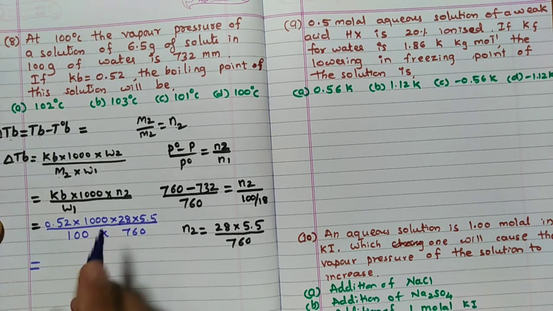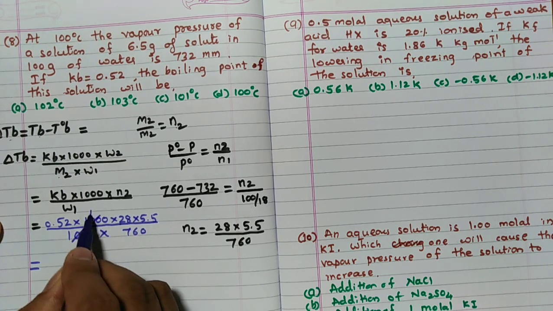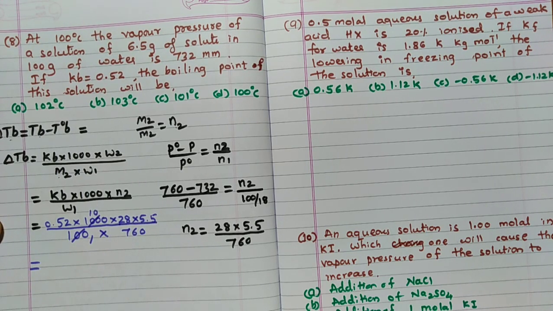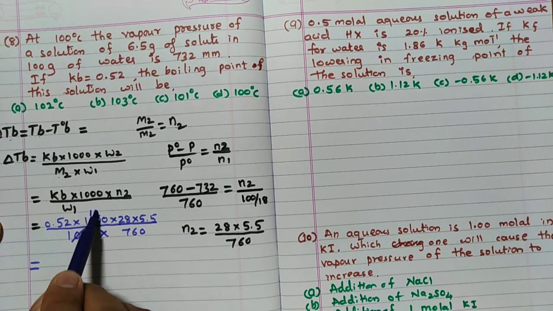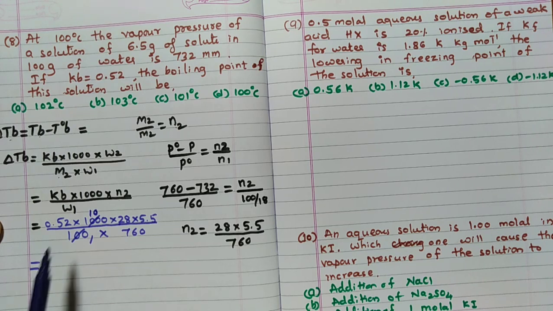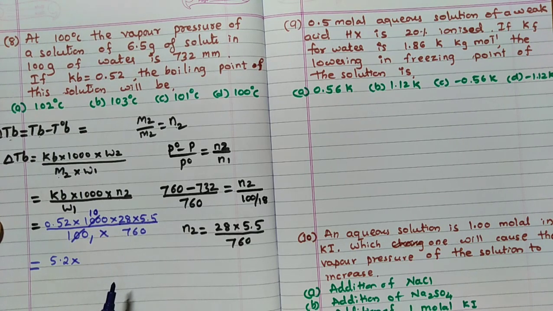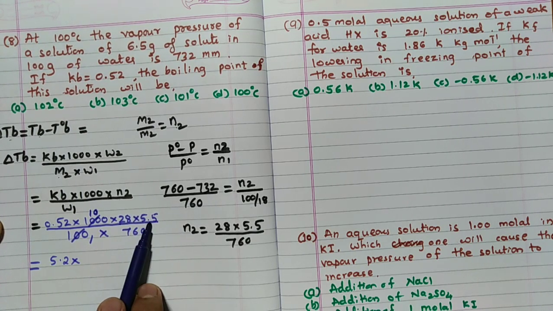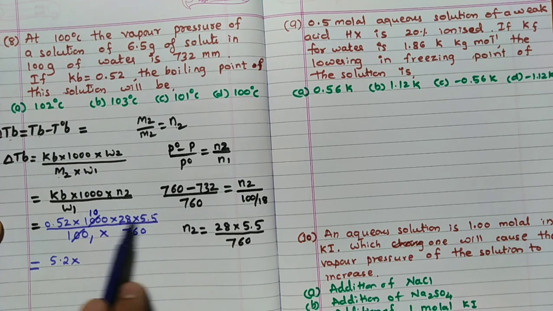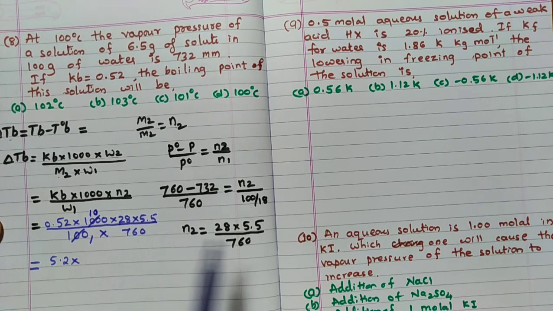So here I can do it like this. 100 ones are 100, tens are. Right? So now you can see in this particular case, 0.52 into 10 is how much? 5.2. Correct? So now 28 into 5.5, I will take it as 30 into 5. Both are same. 28 into 5.5, 30 into 5. 30 into 5 is 150. So 150 divided by 760.